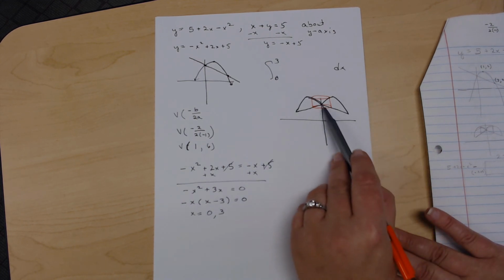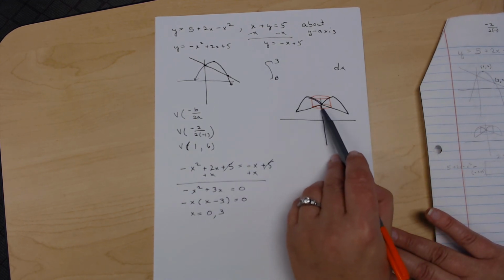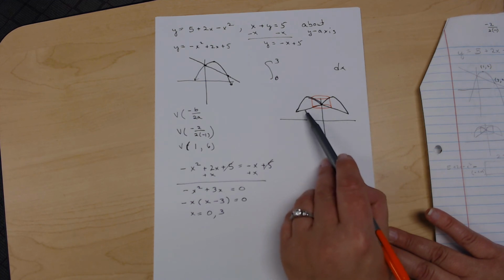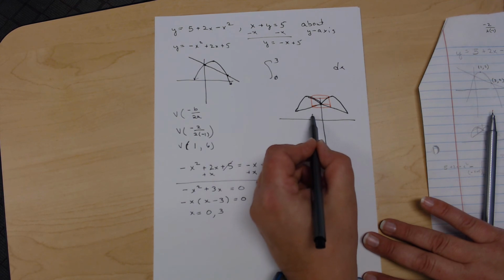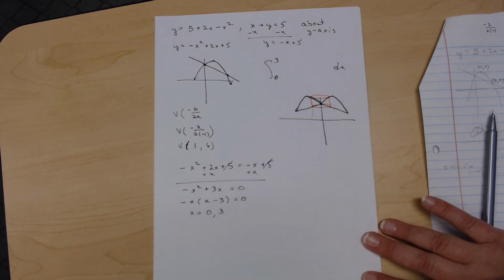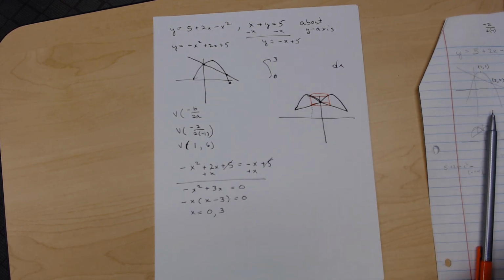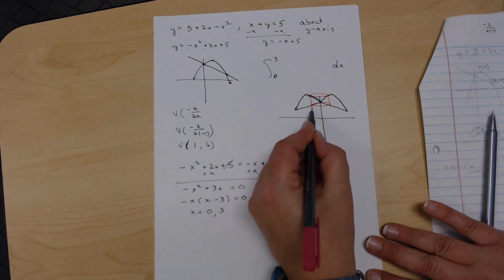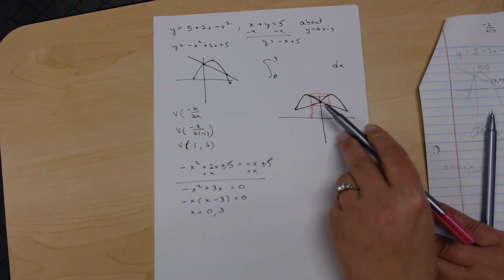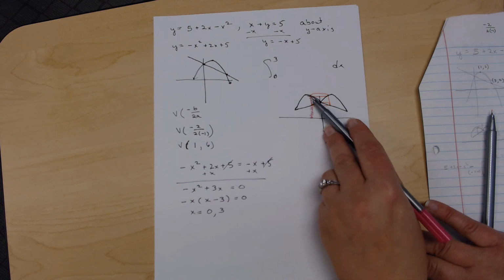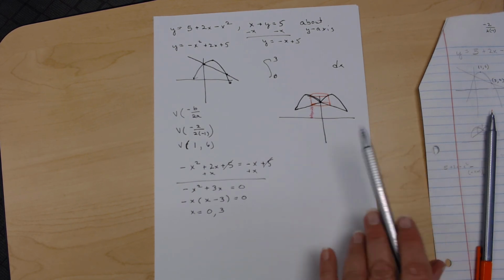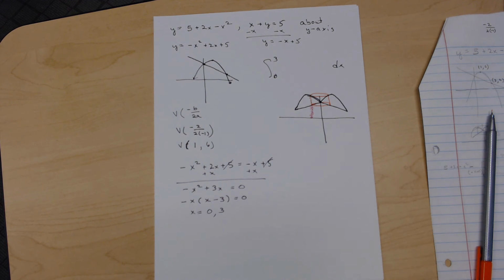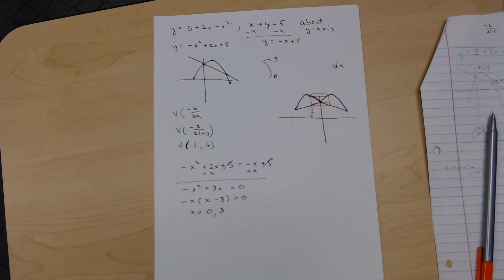I'm going to have to do the top parabola minus the line. Because remember, the top parabola gives me this. And then the line, if I subtract the line off, I'm subtracting all of this, and then what do you know? I've got the orange, okay? But how do I know when I'm going to subtract? When I'm not going down to the x-axis, okay?